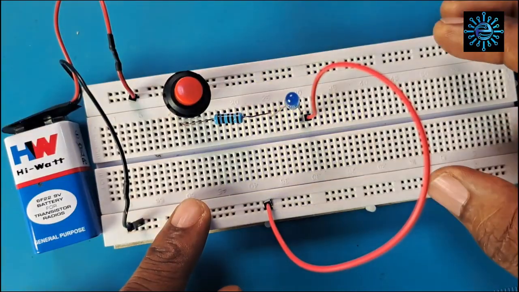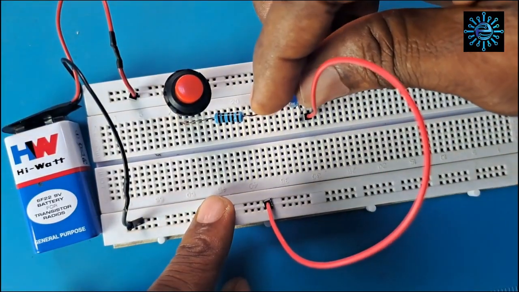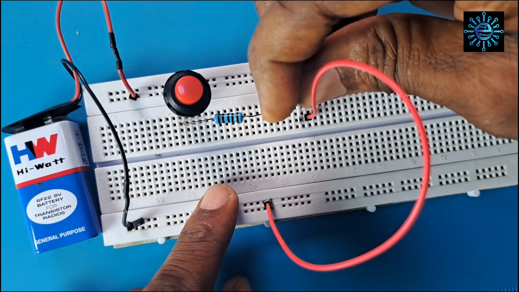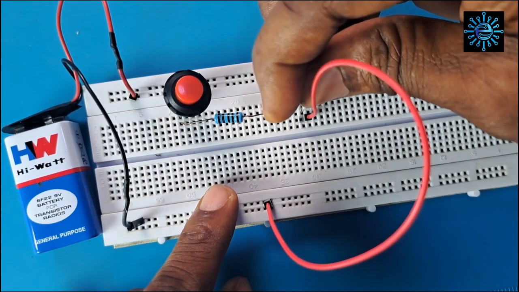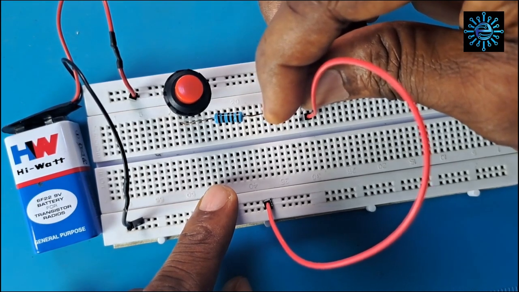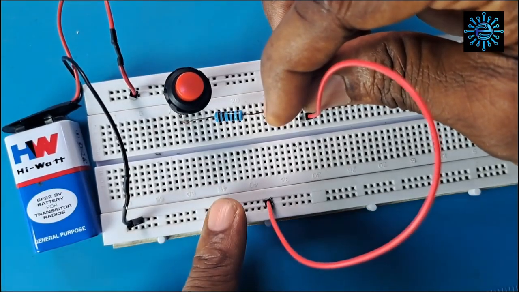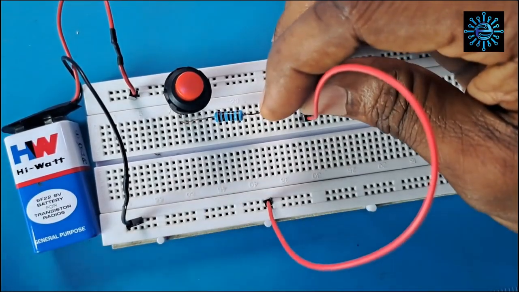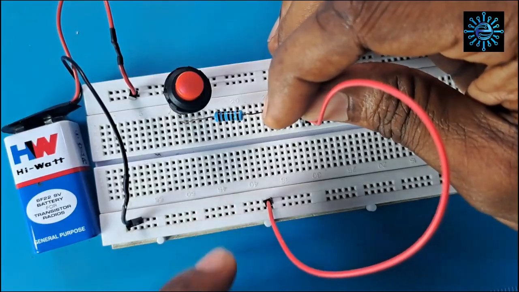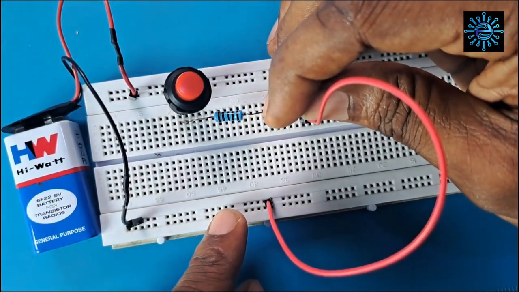Another thing that can be a mistake is if you make the mistake of connecting the LED wrongly. Remember that the LED and the battery are polarized, that is, they have positive and negative terminals. And because they have positive and negative terminals, if you connect them wrongly in a circuit, the circuit will not work.